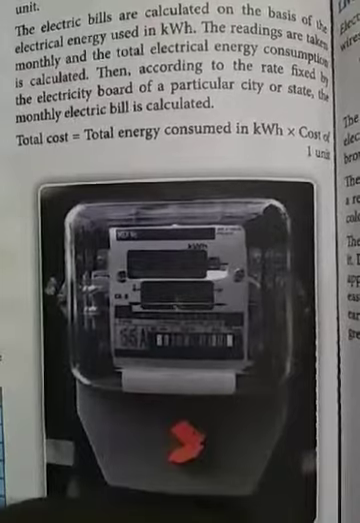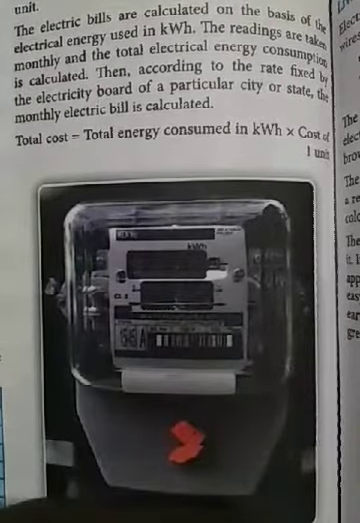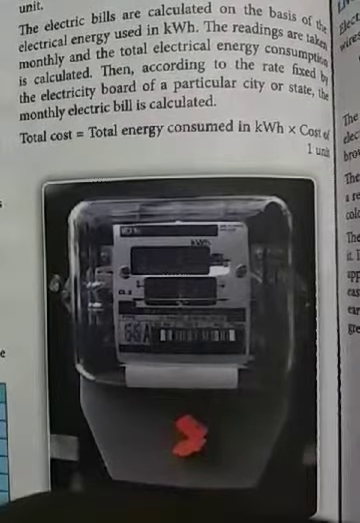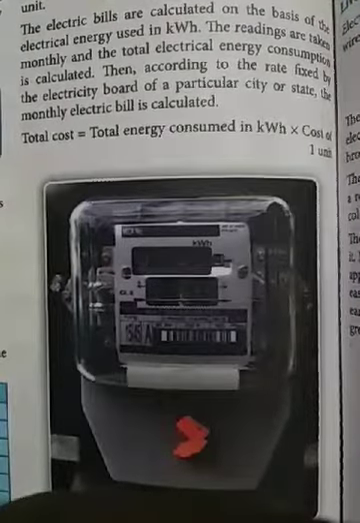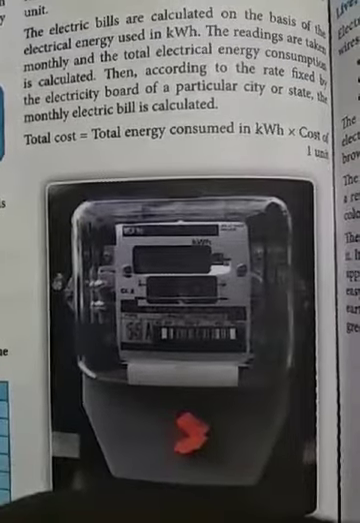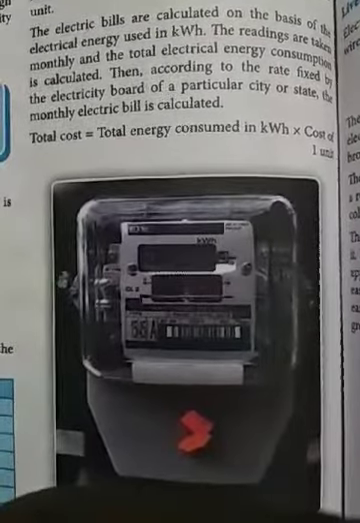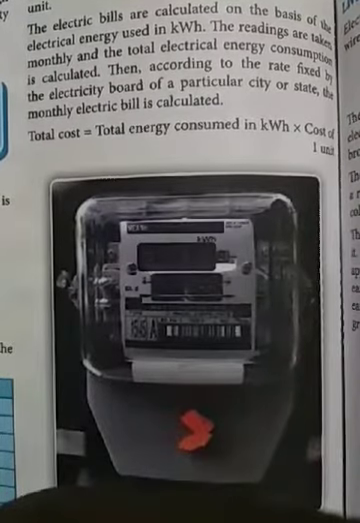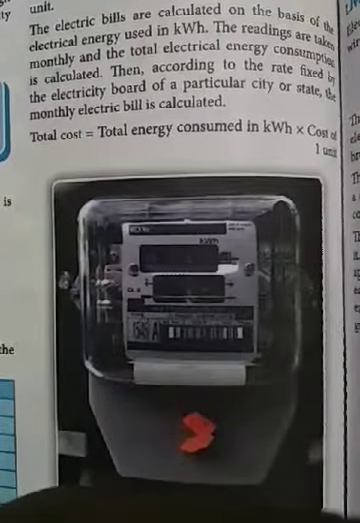For example, an electric iron converts electrical energy into heat energy, while an electric bulb transforms it into both heat and light energy. Electrical energy is actually the flow of charges through a conductor, which we commonly refer to as electricity or electric energy, electric current.